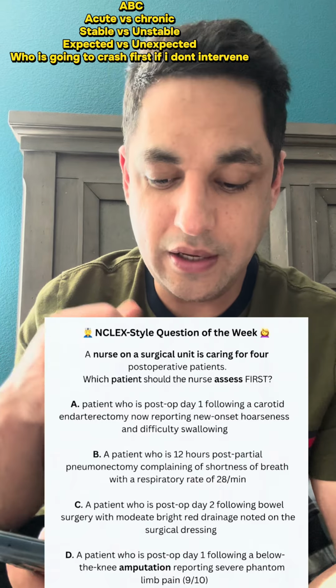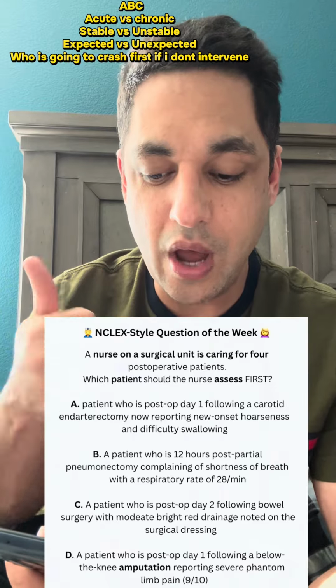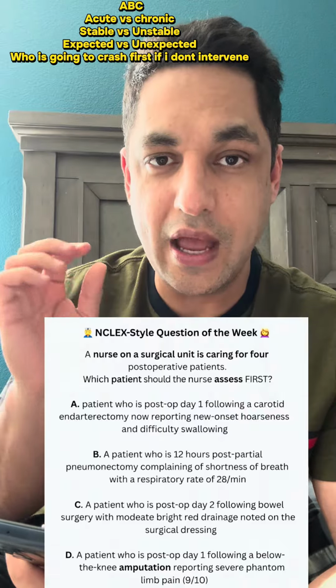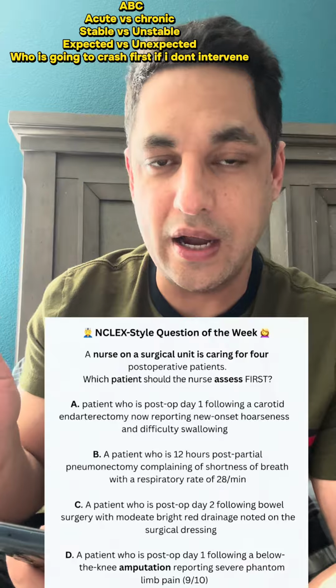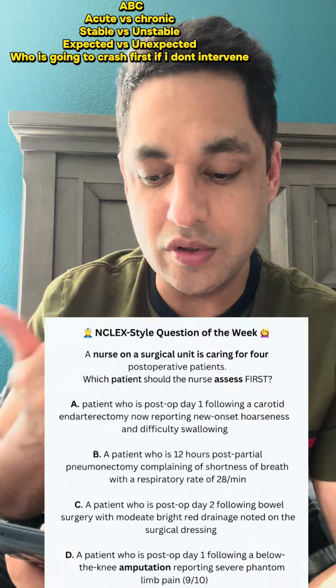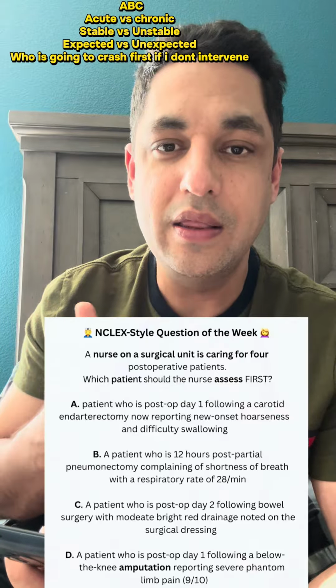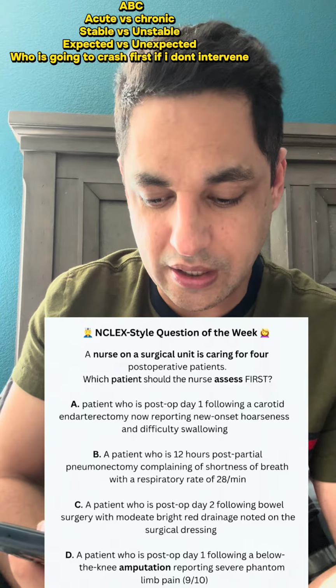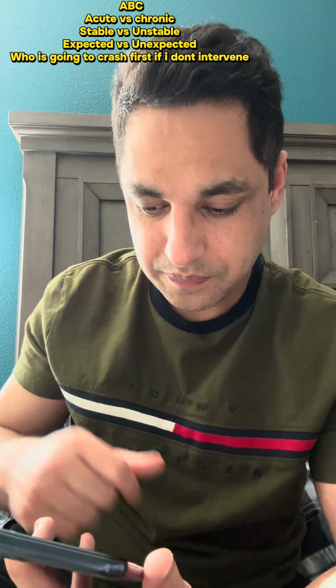So see, the clues will tell you. Now means there is a sudden change. So sudden means an acute problem, acute versus chronic category, right? Acute means something just started newly, new onset of hoarseness and difficulty swallowing. That's an airway breathing compromise problem. So that would be your correct answer immediately. You don't have to look at the other options.